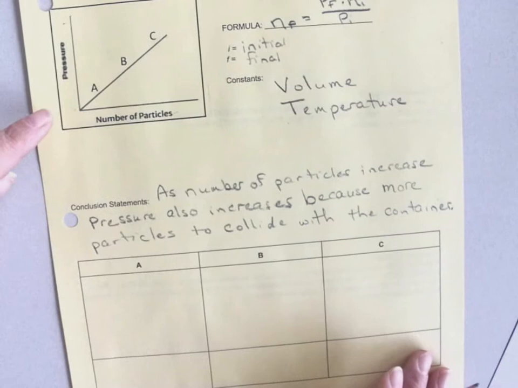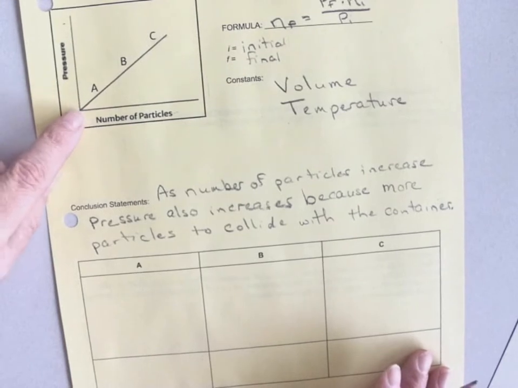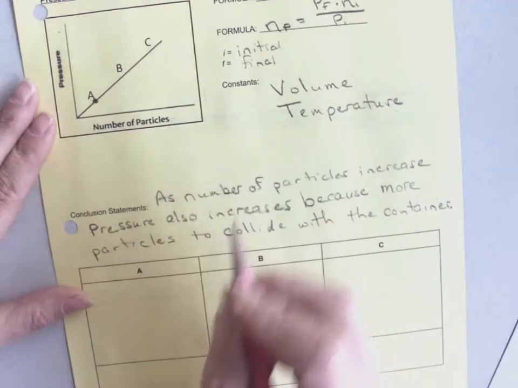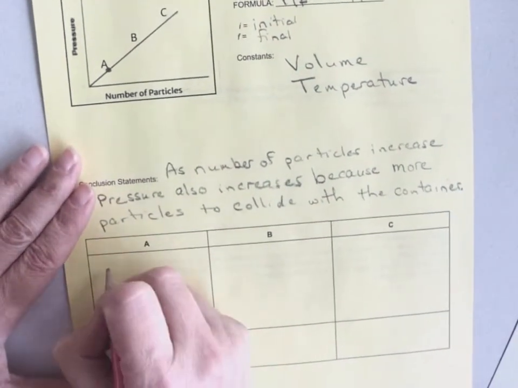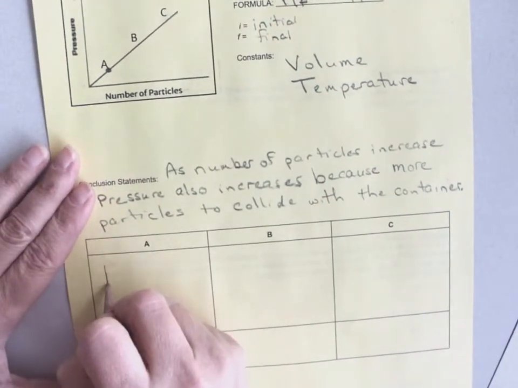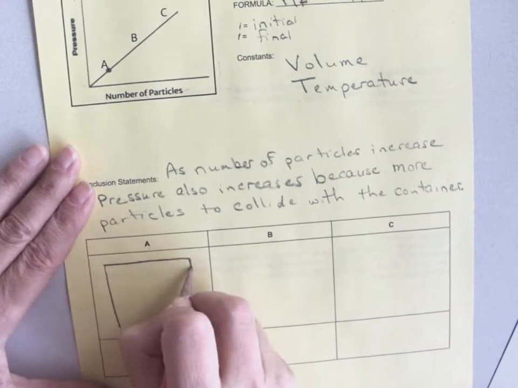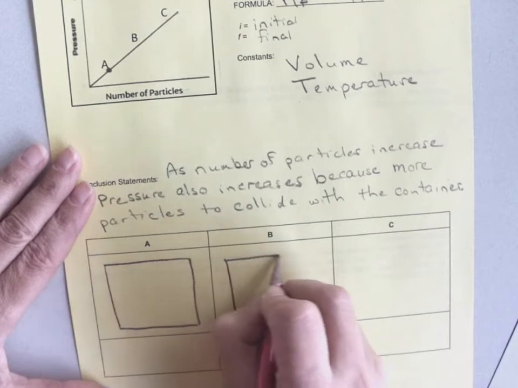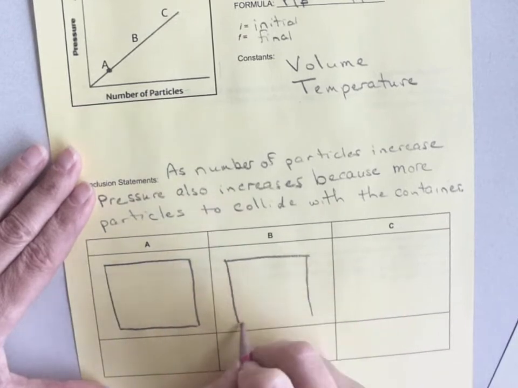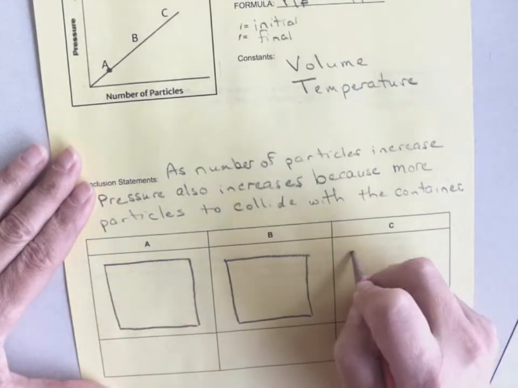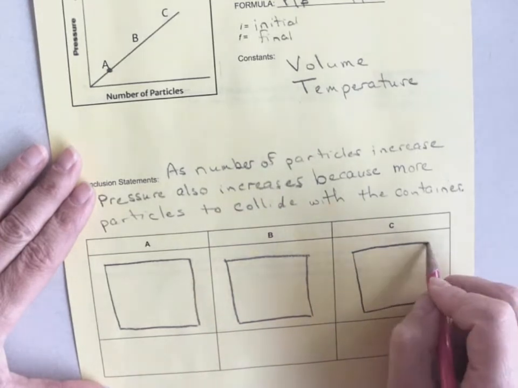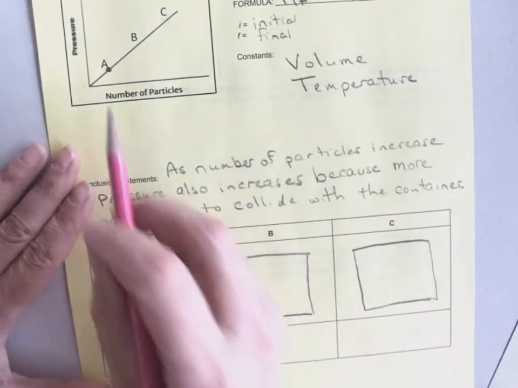Okay. So let's go ahead and draw our particle pictures. We can see that the number of particles is lowest at point A. So at point A on the graph, we have the fewest number of particles. Let's draw our box first. Our volume doesn't change, so I'm going to keep my box the same for A, B, and C, as close to the same as I can make my pictures, just drawing freehand.